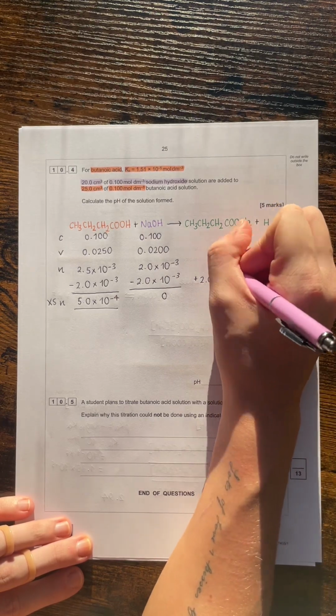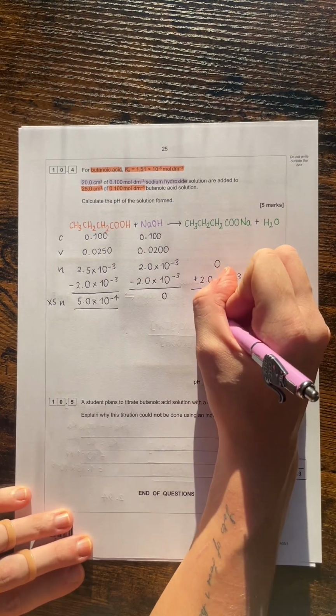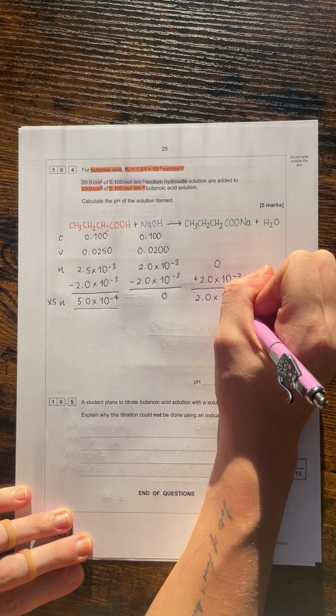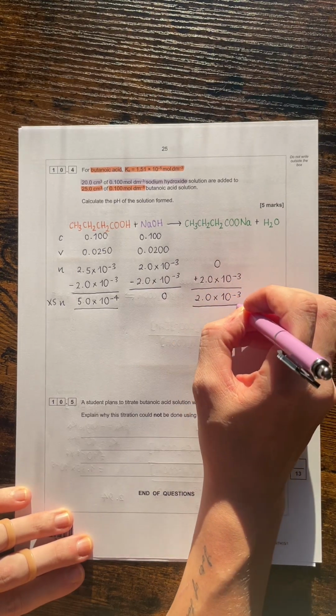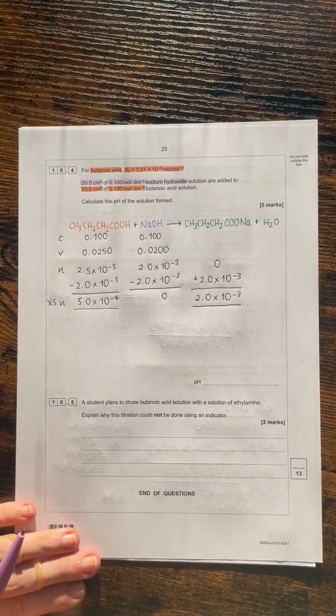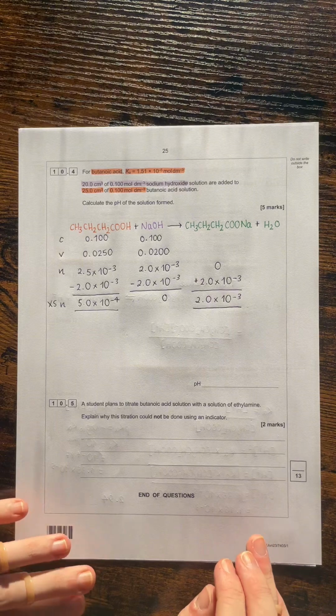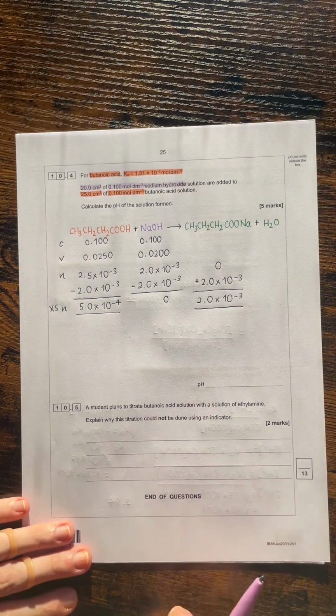We had none in the first place because it's a product of this reaction, so therefore we are left with 2 times 10 to the minus 3 moles of the salt that have been formed in this reaction that have created this buffer solution.